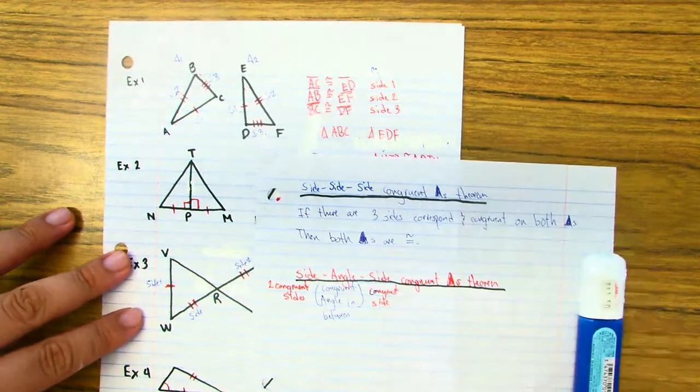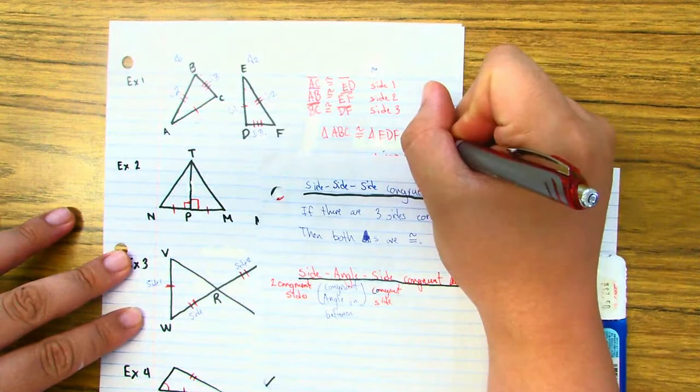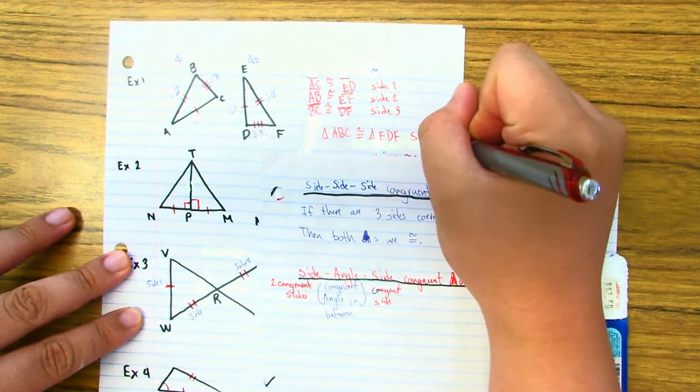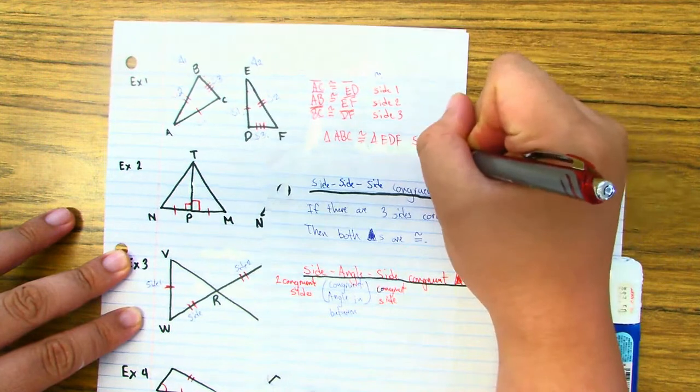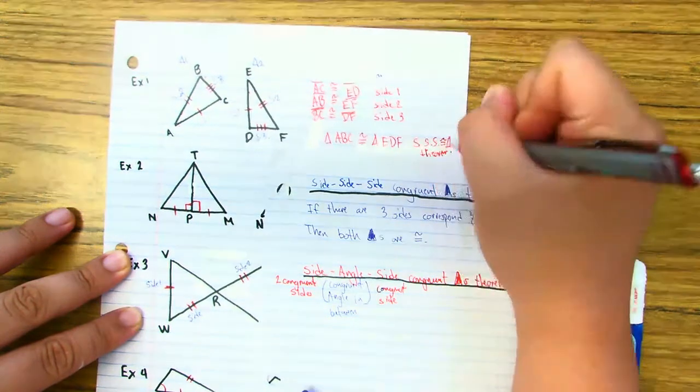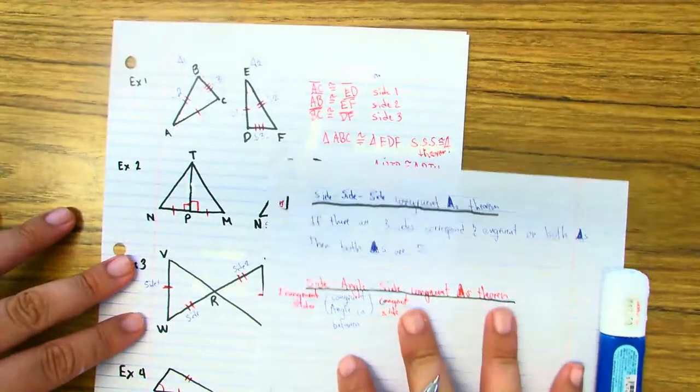Oops, sorry. They are congruent. Why? Because of the side, side, side congruent triangle theorem. Never abbreviate it as just S, because of marginal space.